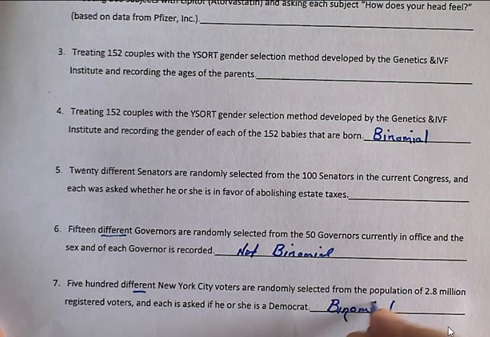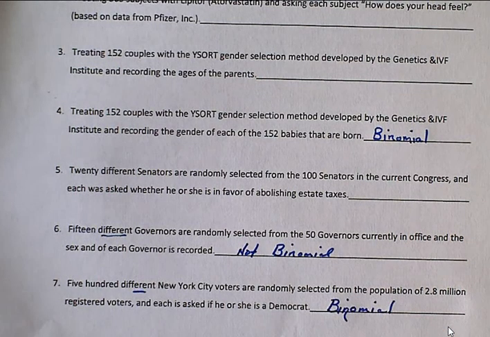Now, the second part of this, it's asking yes or no, is he or she a Democrat? Okay. Now, they're not saying what political party are you, because if they did, you could say, well, I'm Republican, I'm Democrat, I'm independent, I'm libertarian, whatever. Okay.